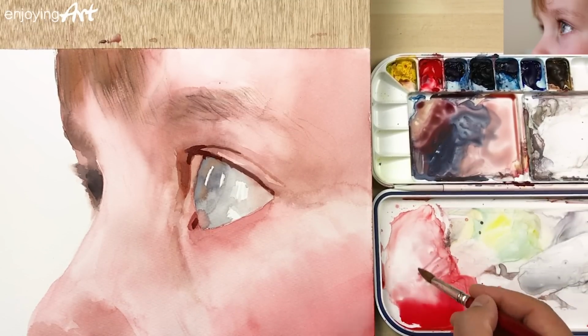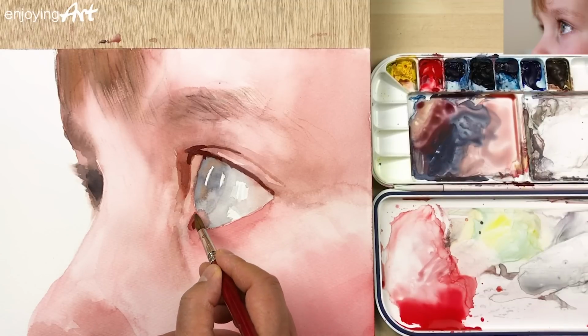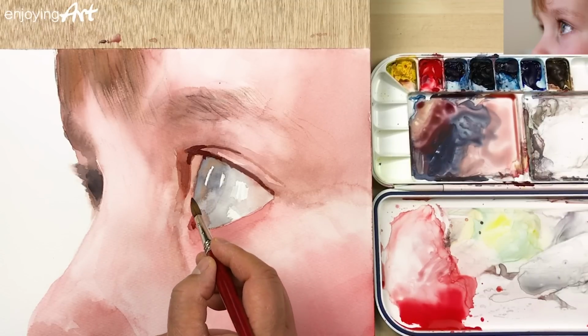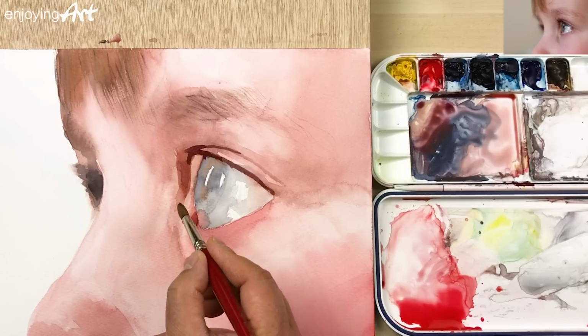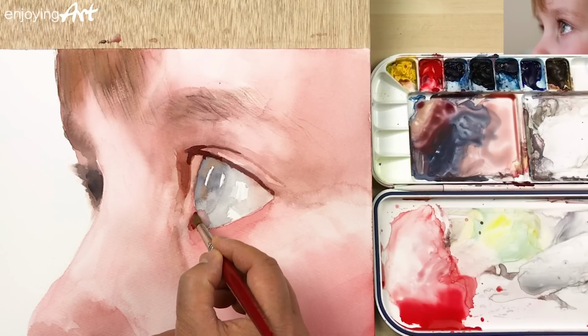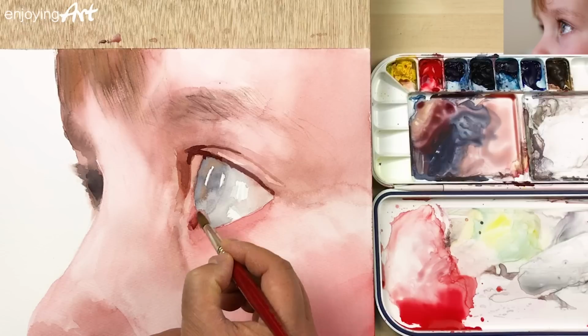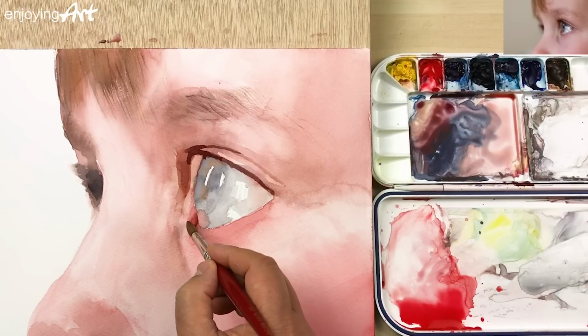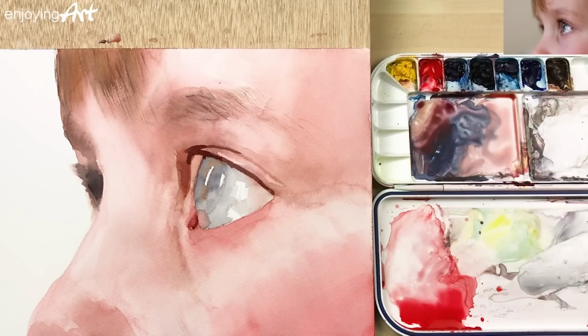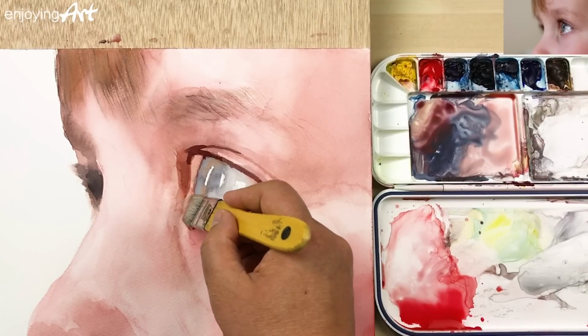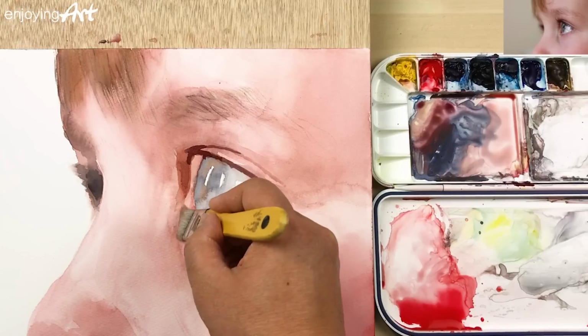Get the red color, connect that, and a little transition, and have the lighter color, connect that up here. That's just how the parts connect. I'm going to just use the big brush and just do a little lifting here.